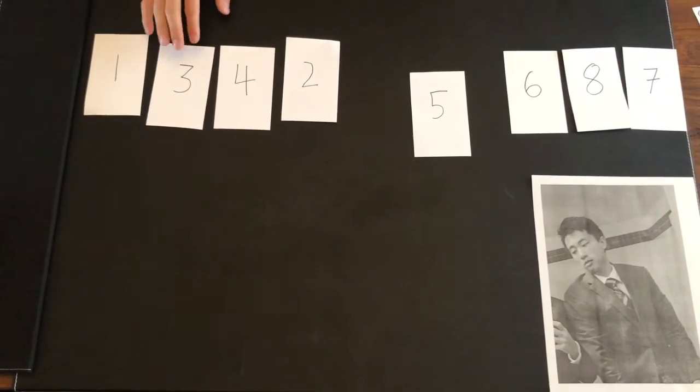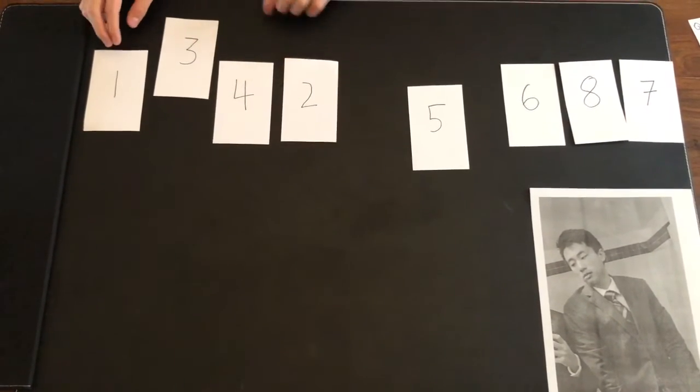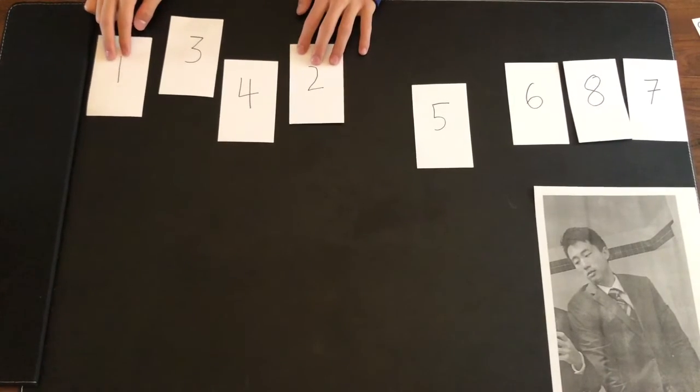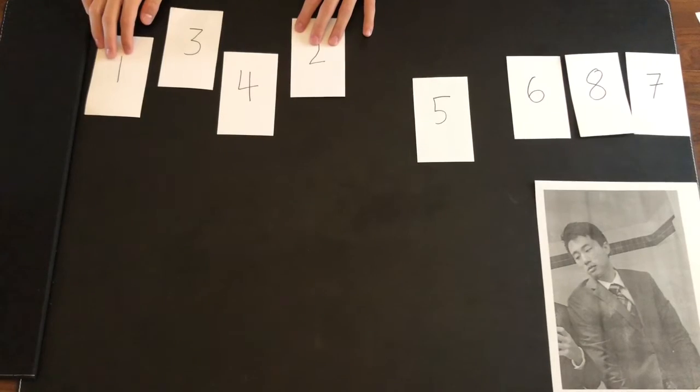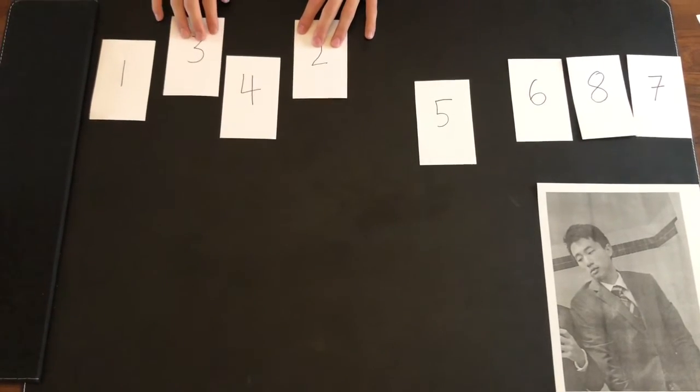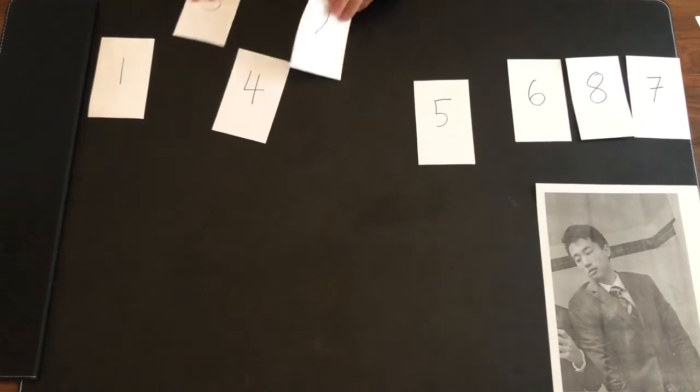Starting with here. Let's choose 3 as our pivot point. We'll compare 1 and 2. 1 is on the correct side, but 2 isn't. So we're going to hold 2 right here. Now 3. 3 is not less than 3, so we're going to say it's on the wrong side, so we can switch it with 2.